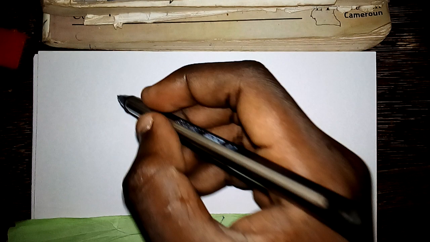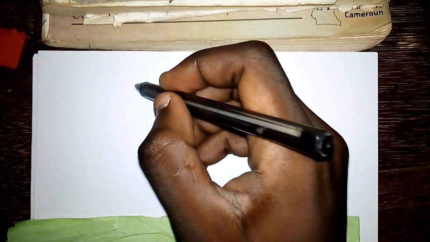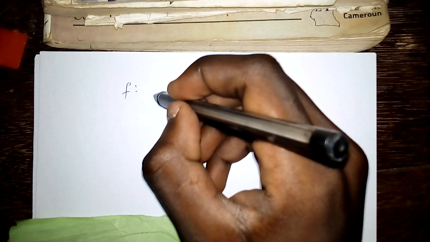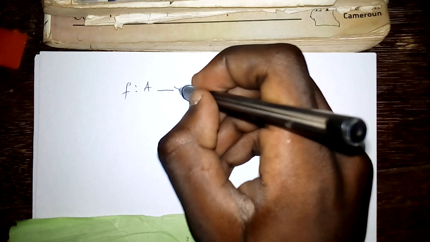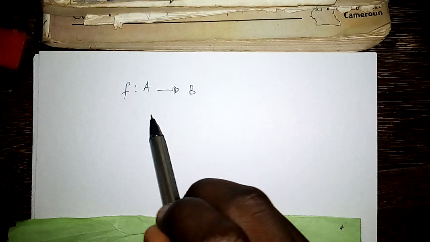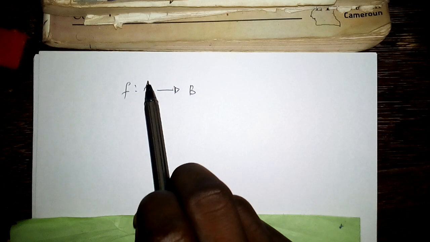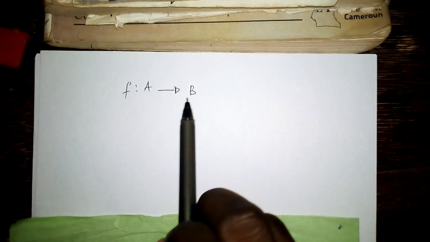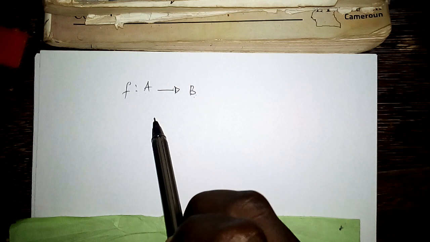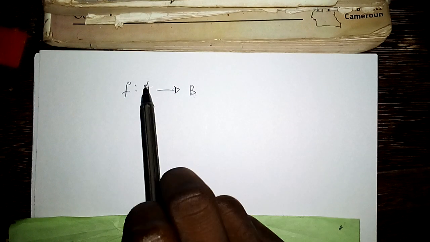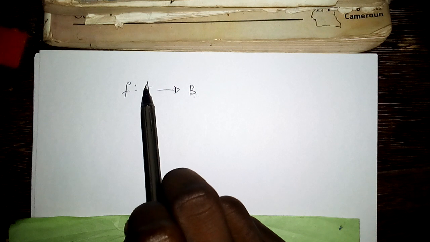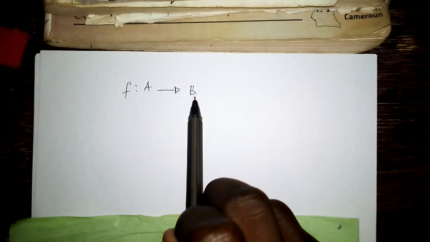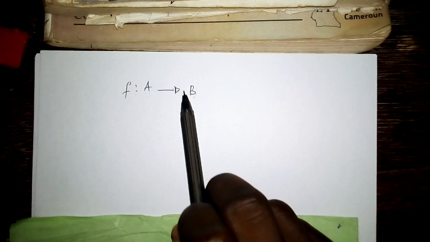Generally, if I have f, which is a function from A to B, this reads as f is a function that maps elements from the set A to the set B. The set A is called the domain and the set B is called the codomain. Now if this is a function, it means that all elements in the set A will have one and only one image, which is found in the set B.